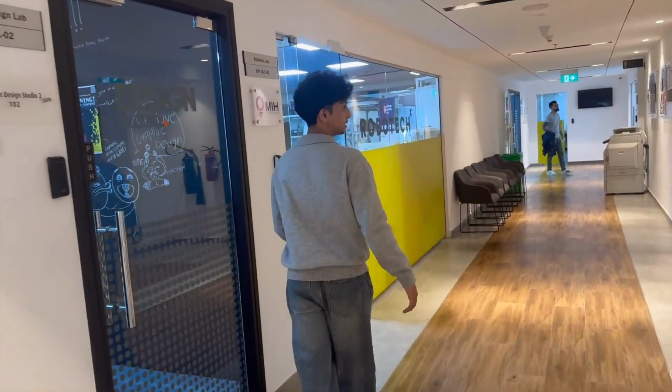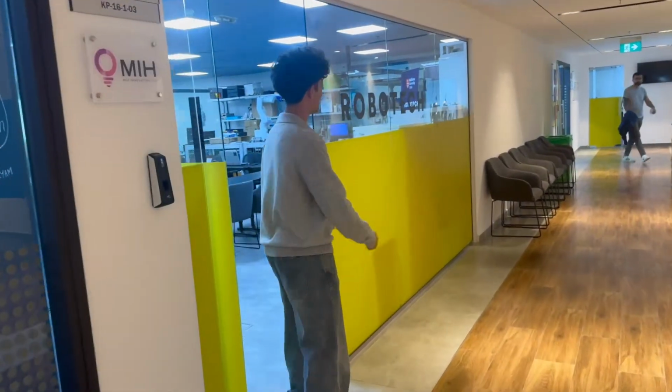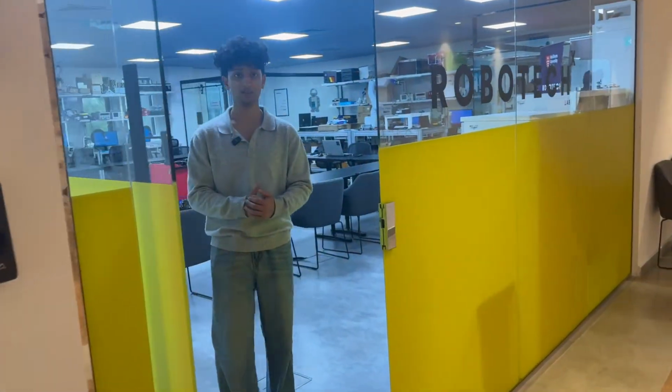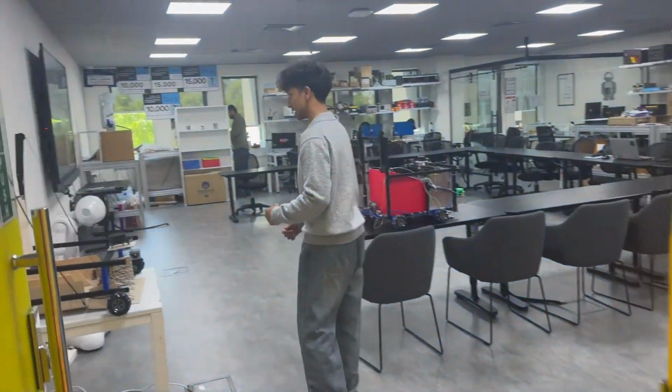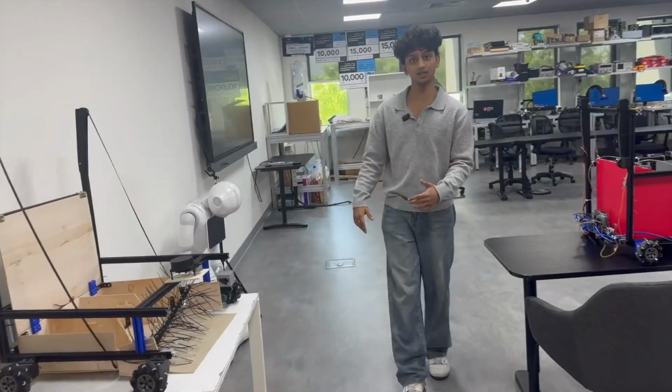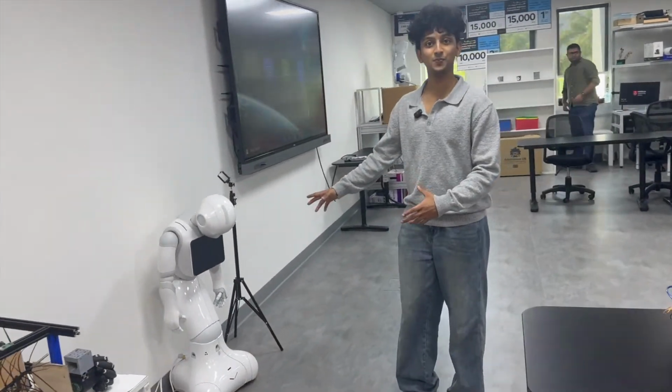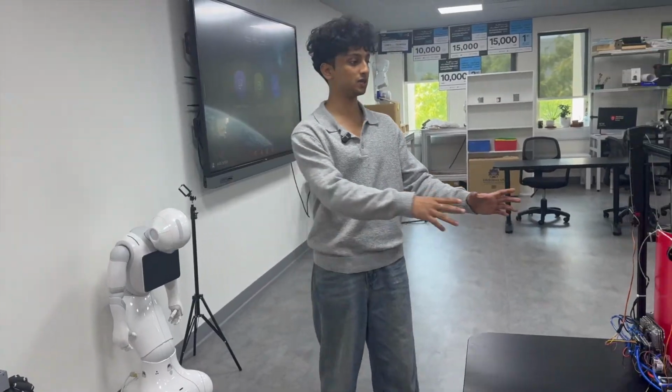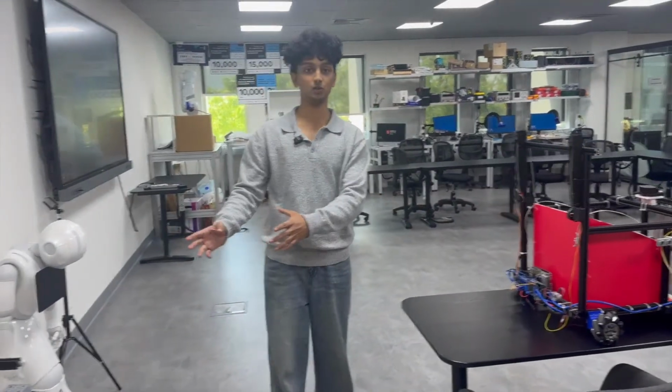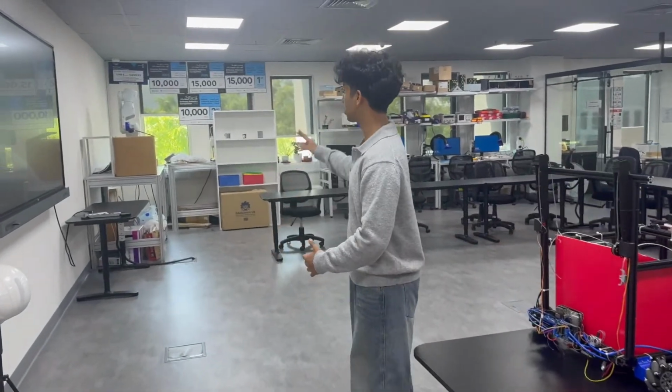Moving on to the Robotech lab, an interesting fact: it's done by our students. Coming inside, you can see a robot made by our students. His name is Pepper. Pepper is honestly an innovation made by our students, similar to the innovations you can see here and here as well. We also have multiple competitions, as you can see over there, in which you earn a lot of prize money as well. Interesting fact.